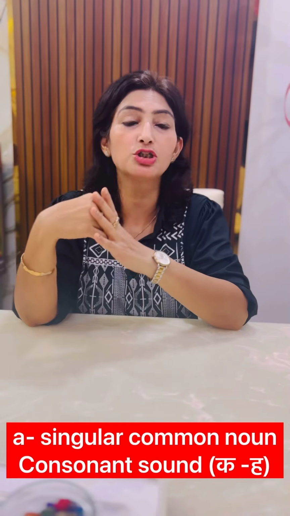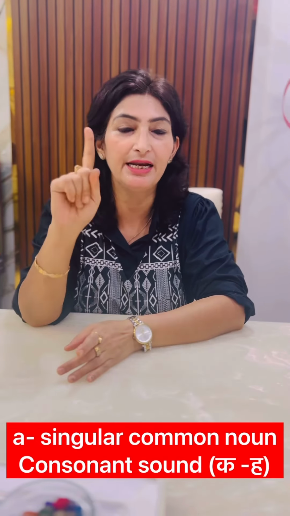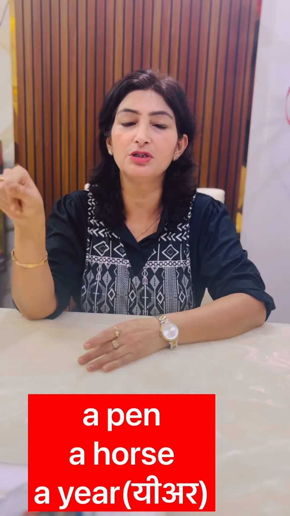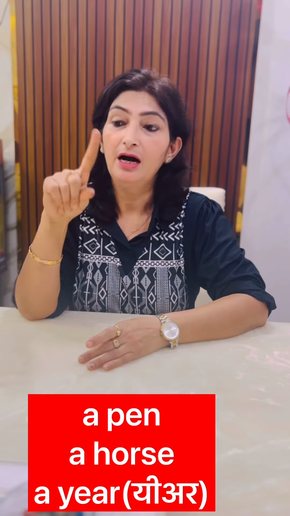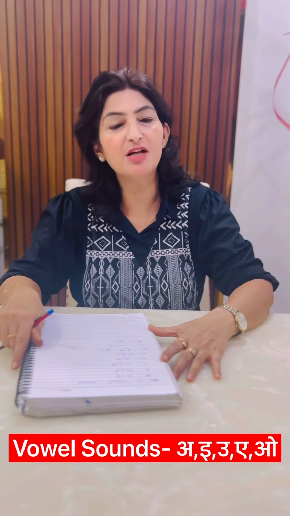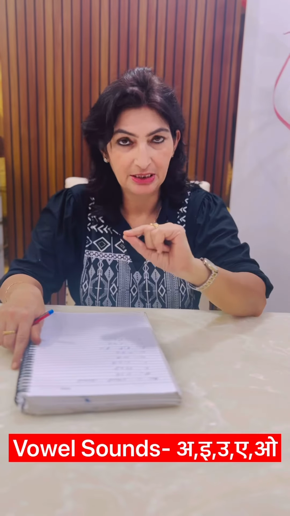A is used for words which start with a consonant sound and are singular in number, plus they are common nouns. For example, a pen, a horse, a year, a glass, a ball. So these all start with a consonant. I think there is more confusion in an in comparison to a and the. An is used with words which start with a vowel sound. Vowels are a, e, i, o, u. The words coming after the blank, if they start with these letters, then we place an.